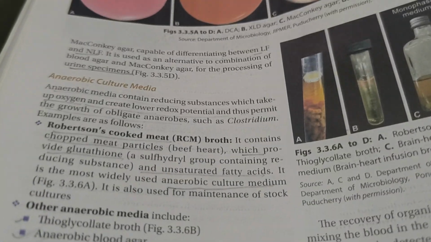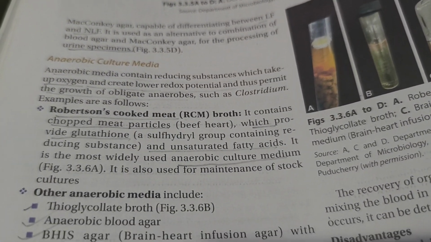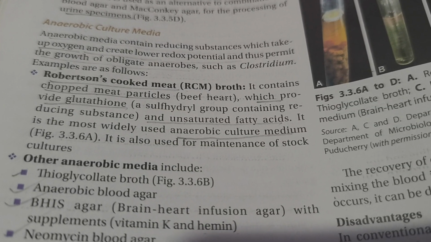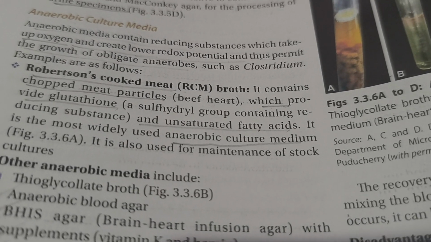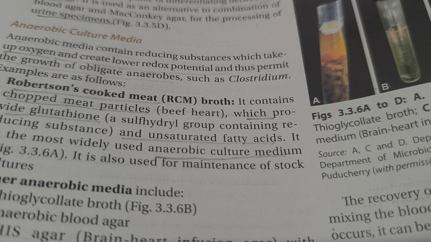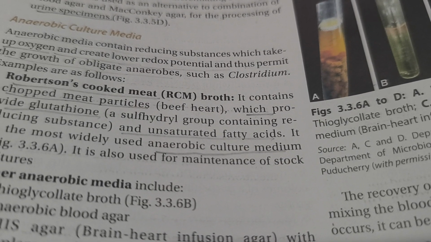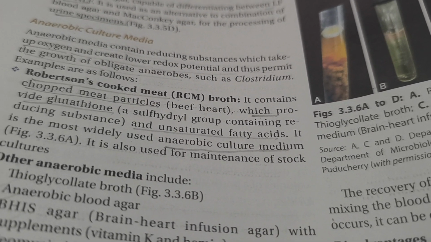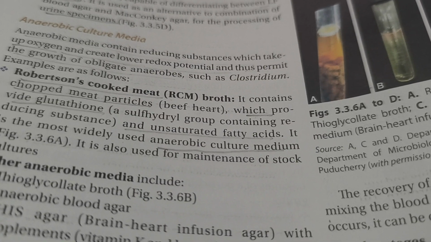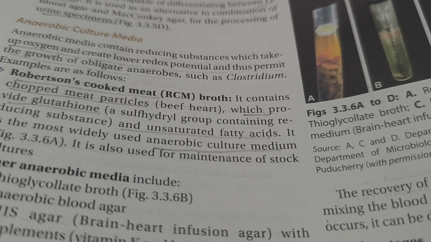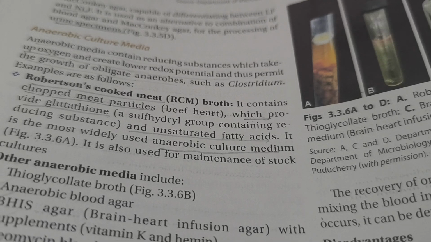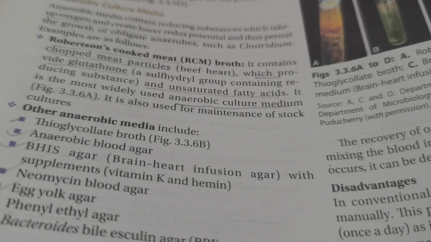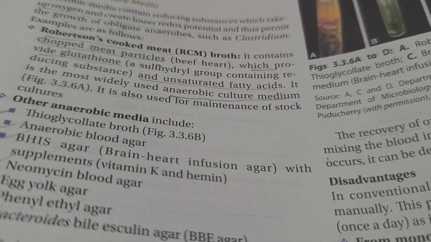Let us see anaerobic culture media. Anaerobic culture media contain reducing substances which take up oxygen and create lower redox potentials and thus permit the growth of obligate anaerobes such as Clostridium. Examples are as follows: Robertson cooked meat broth.